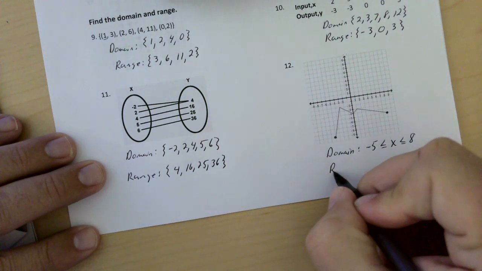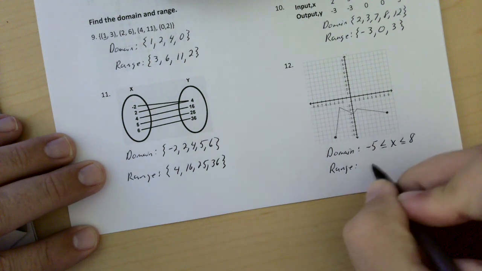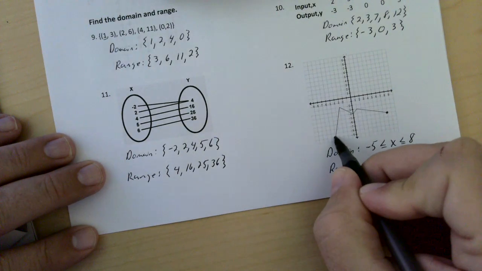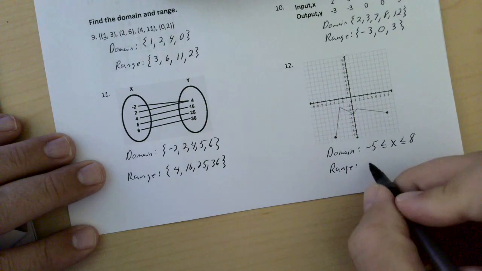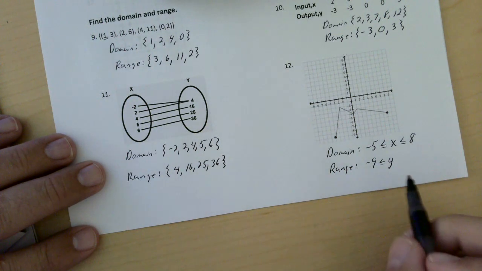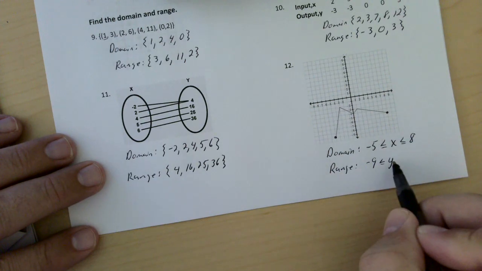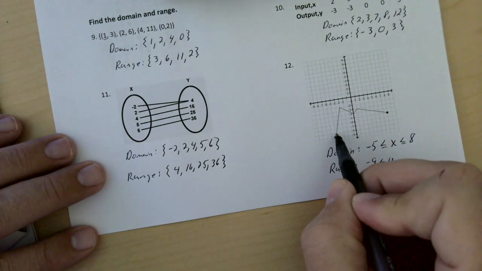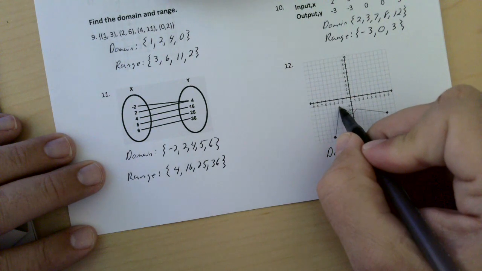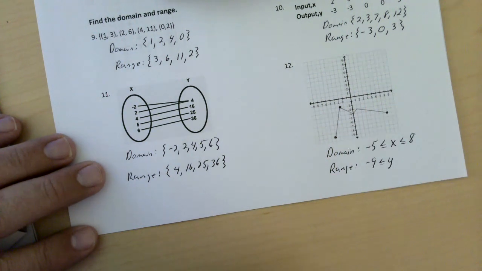As far as the range is concerned, start with the lowest outcome. So it looks like my lowest outcome, this dot right here, is at the bottom, and it's at -9. So I want to put y in the middle. We want to say all our outcomes are greater or equal to -9, and they go to the highest point, which looks like a y value of -2.